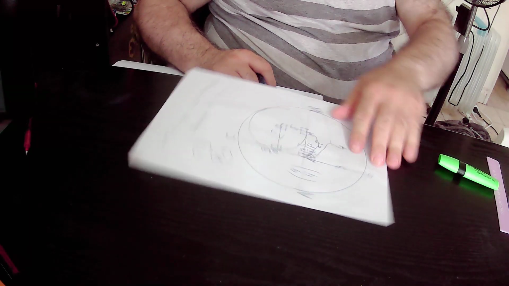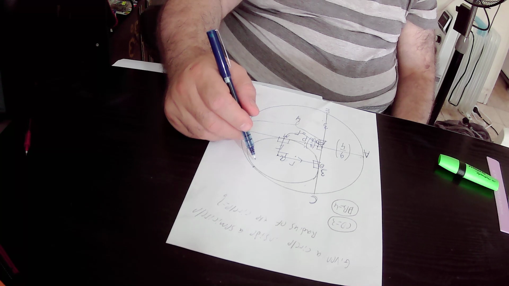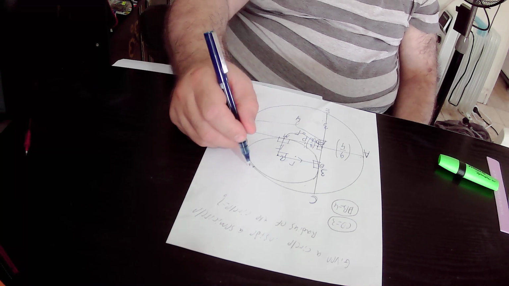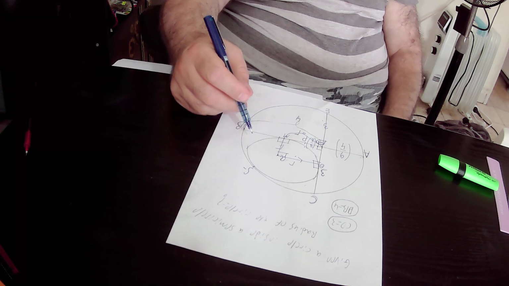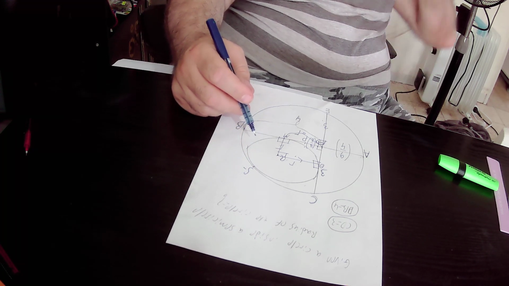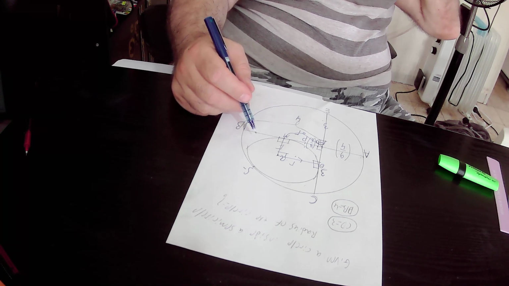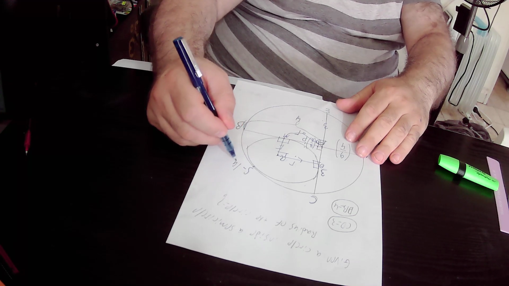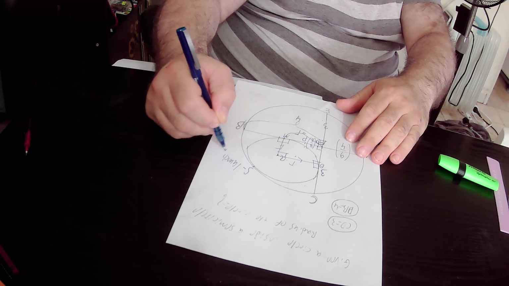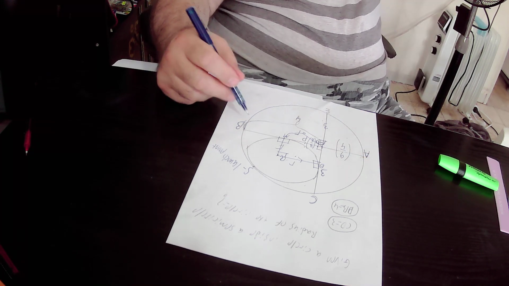So here we define the touching point of the big circle with the small circle as point S. Point S is the point of tangency of those two circles, the big circle and the small circle. And point S is also the launch point of the two circles.